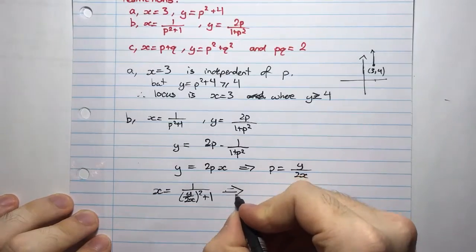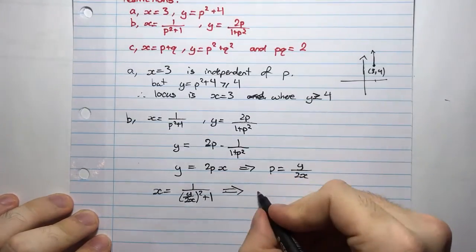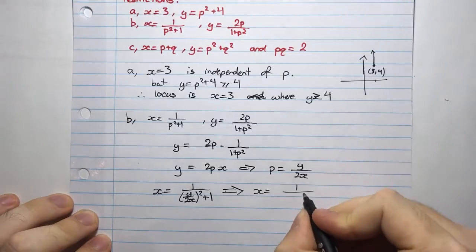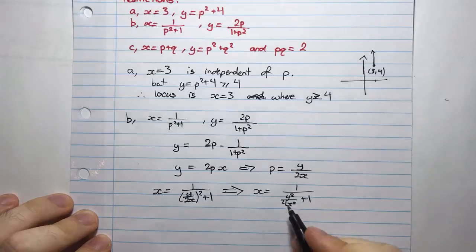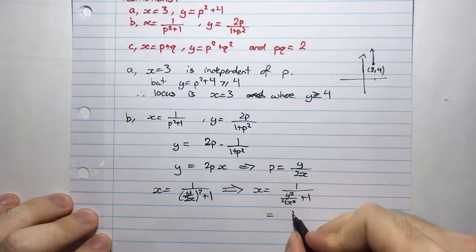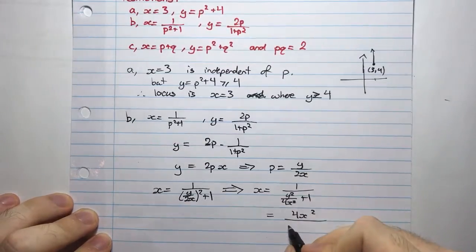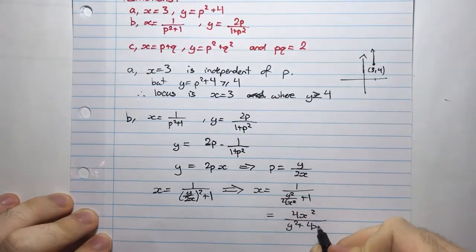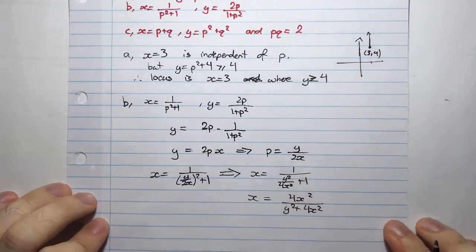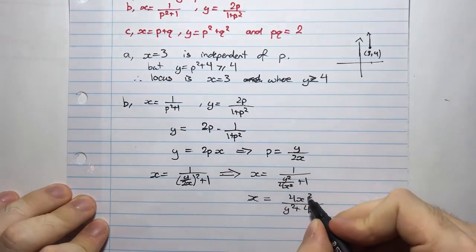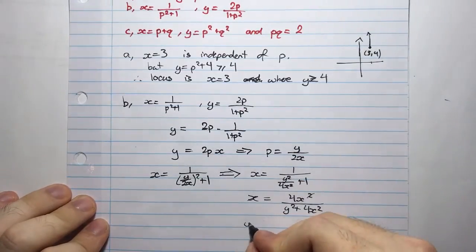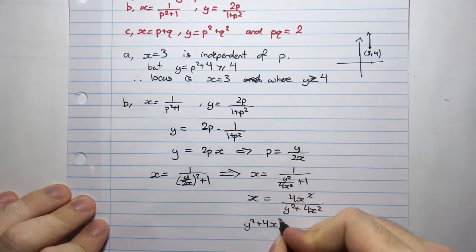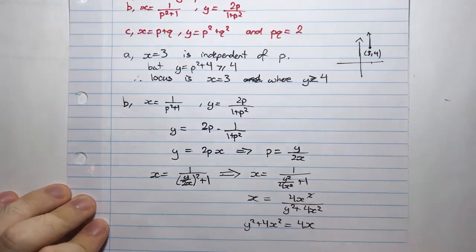Okay, now let's see what I can get from here. That will mean that x equals 1 divided by y squared on 4x squared plus 1. If I multiply the numerator and the denominator by 4x squared, I'll have 4x squared equals y squared plus 4x squared equals x. Now cancelling an x here with an x here, so I'll get rid of the squared, and then I'm going to multiply this up here. I'll have y squared plus 4x squared equals 4x.